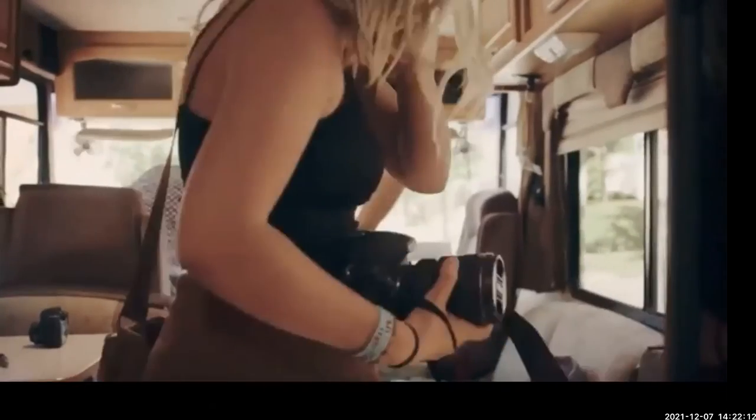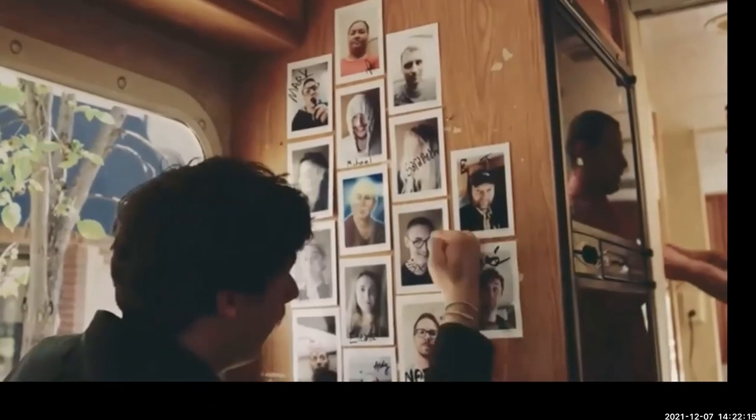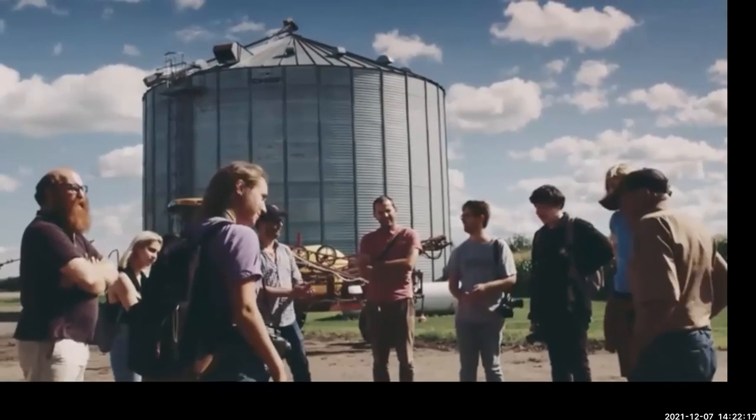What's exciting is the idea of this new generation engaging with things, caring about things. An artistic process can help make that happen.